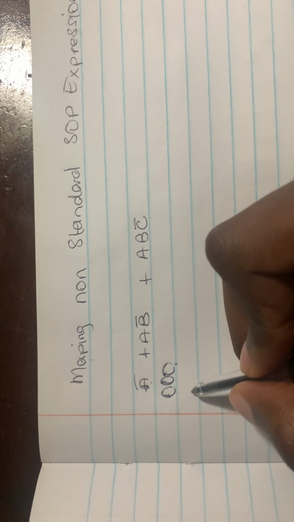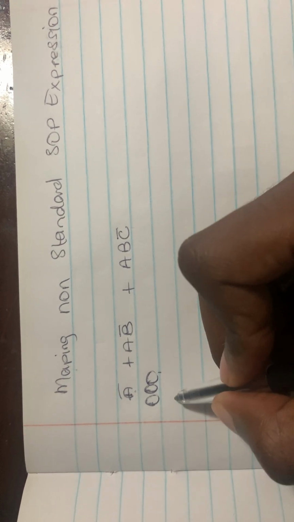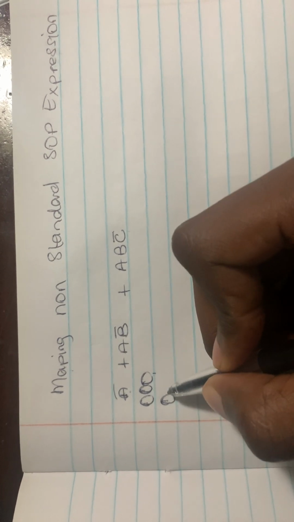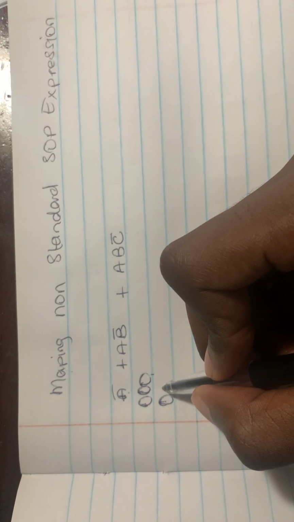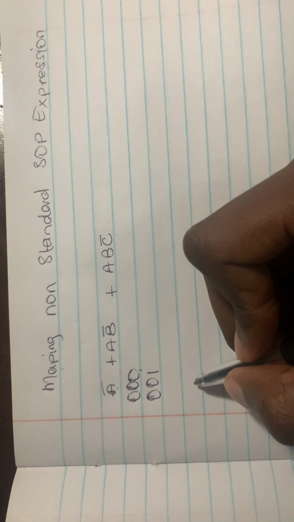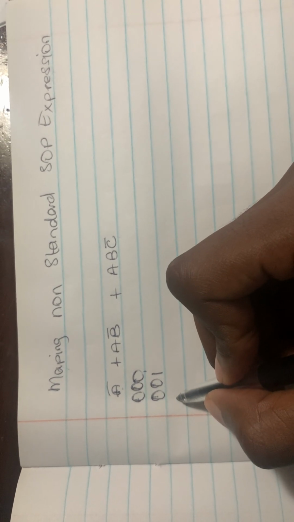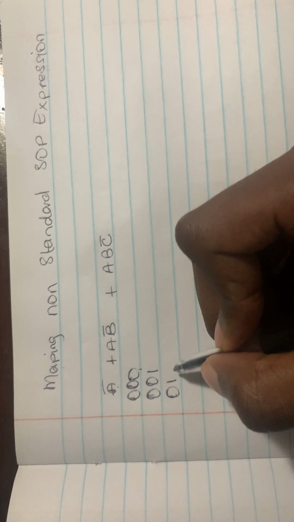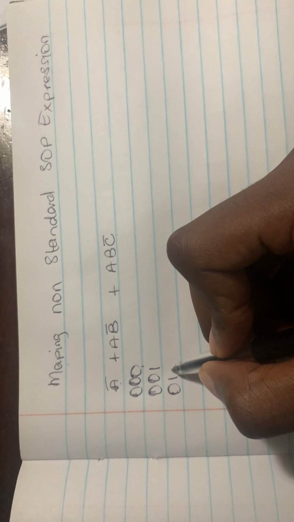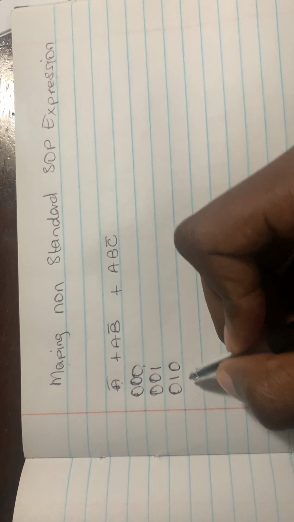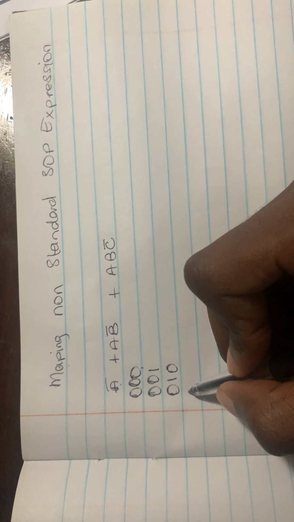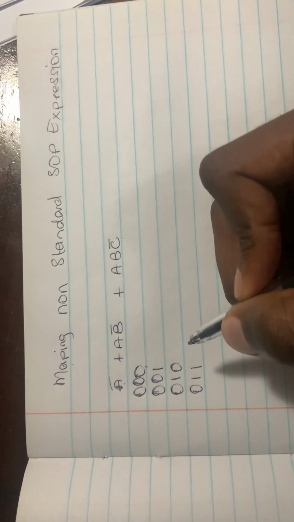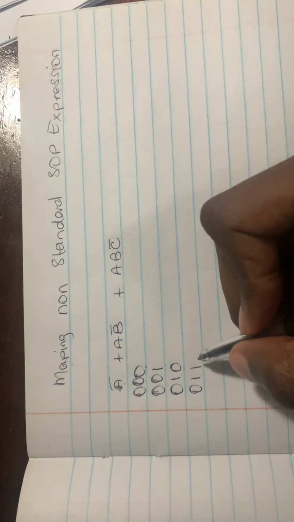So the possible cases will be a 0 0 0, a 0 0 1, another case a 0 1 0, another case a 0 1 1, and there is no other case.